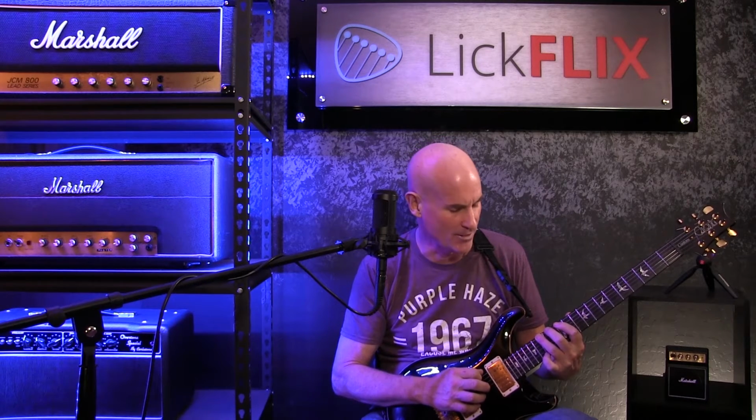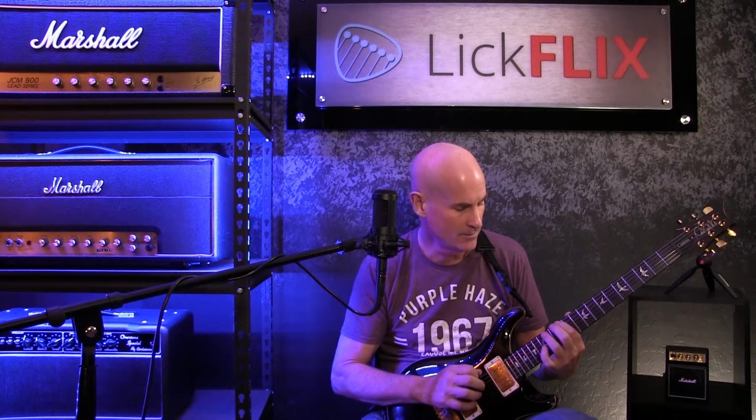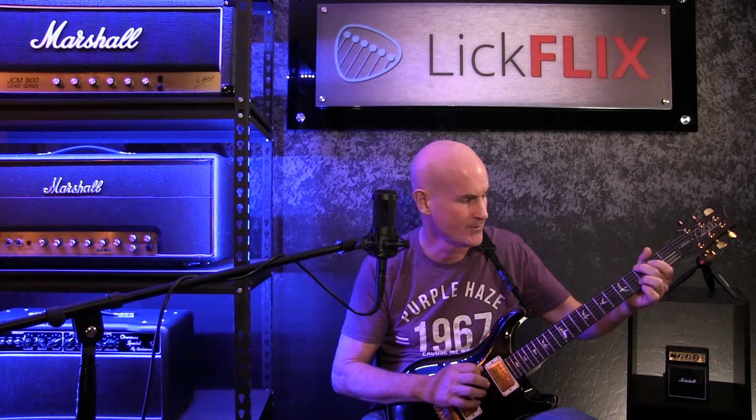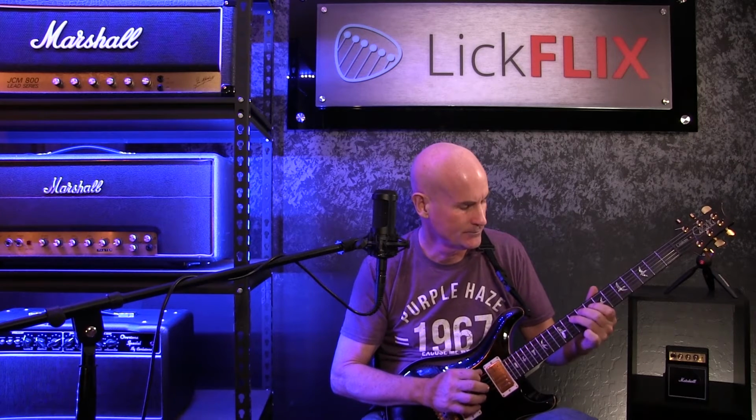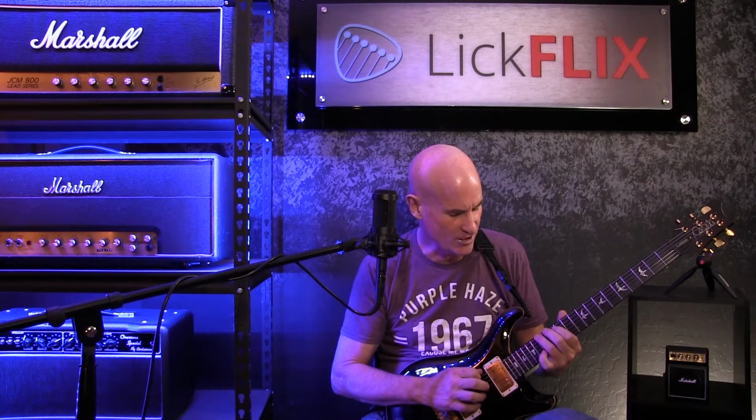Next idea is going to be a 1 string idea, and that is going to be going from 15 on the low E to 12 on the low E. You probably noticed that that's an octave of the first one we played. So let's just go over that one more time. 1 string idea, 2 string idea, 1 string idea, 2 string idea, 1 string idea.